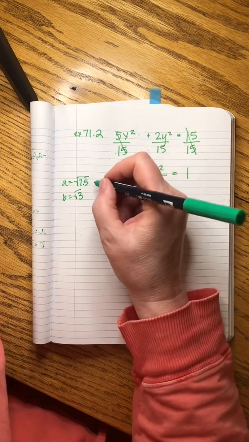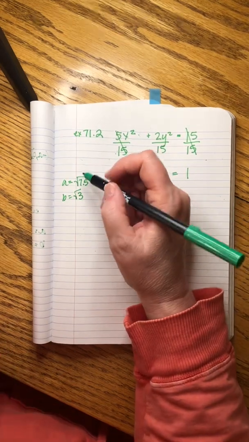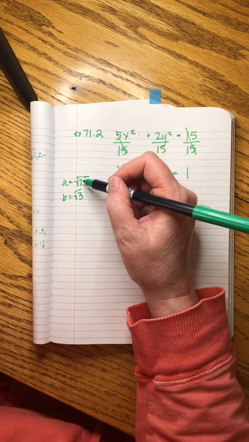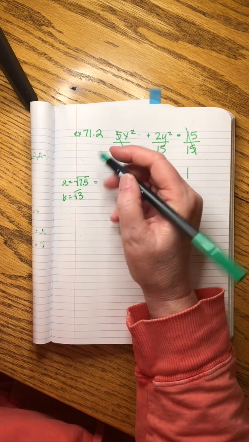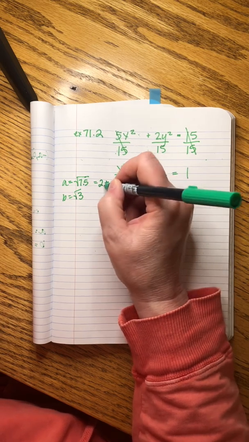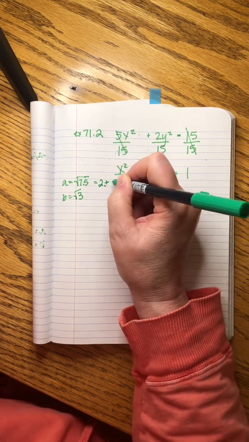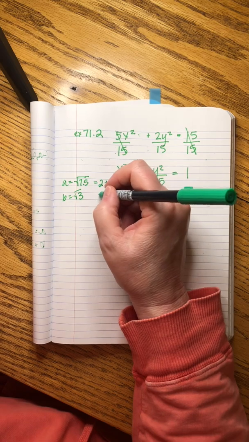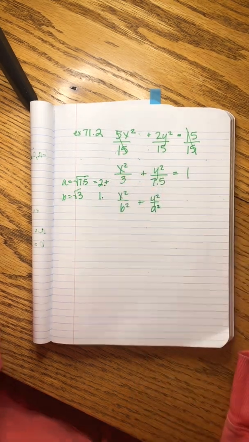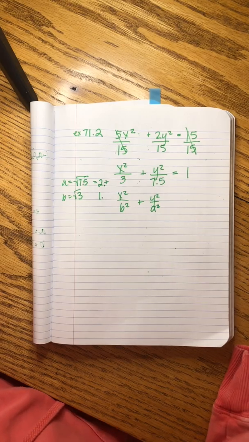Okay, just to help my brain understand, I understand that the square root of 4 is 2 and the square root of 9 is 3. So this is going to be 2 plus 2 point something, right? And this is 1 point something. All right, so that gives me an idea roughly of how this is going to look.